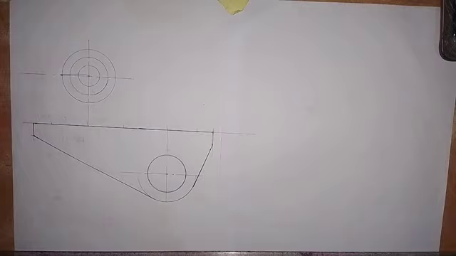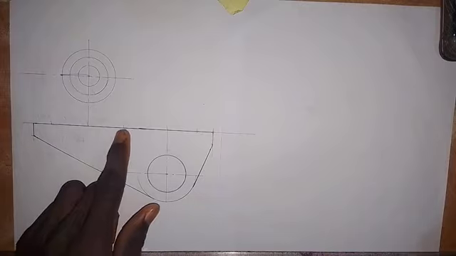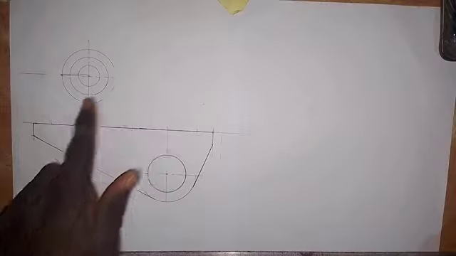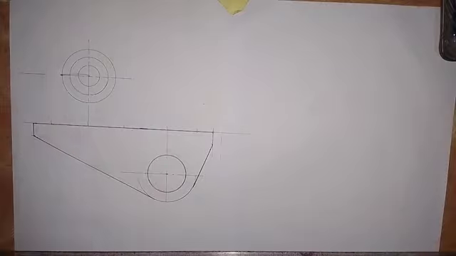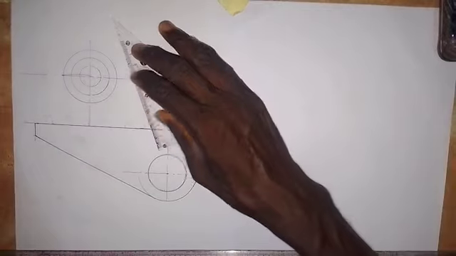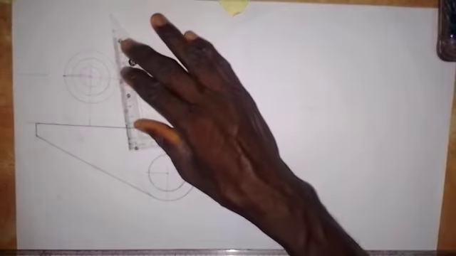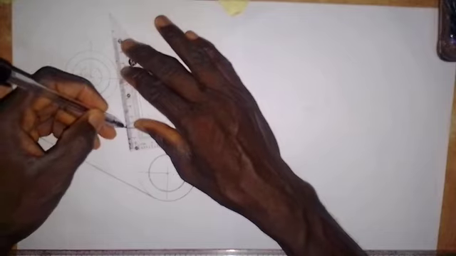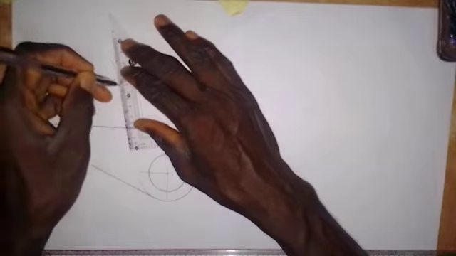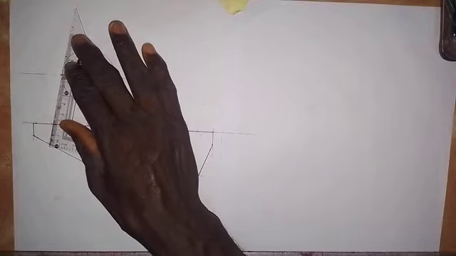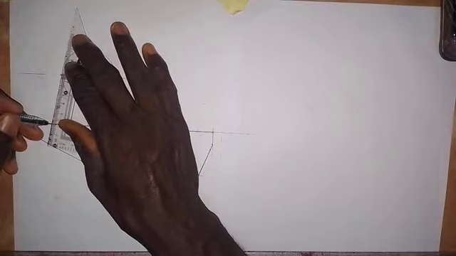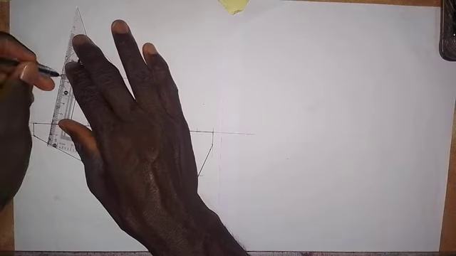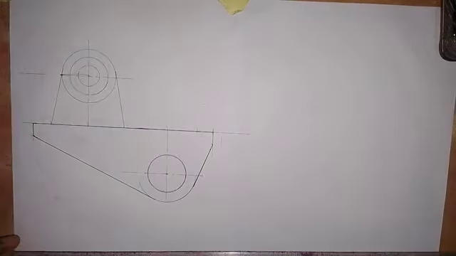Okay, so the next thing that we are going to do is to join this point together with this big circle. We also join this point together with this big circle, and it goes like this. So we make it a thick line at once. So with a point on this circle, we join it together with this point like this. Then on this side we also do the same thing, joining this point together with a point on the big circle. So this is the front elevation of that part that we have there in the bracket.